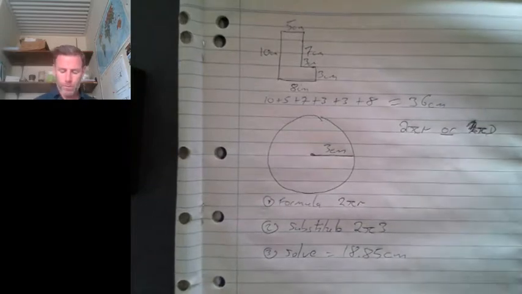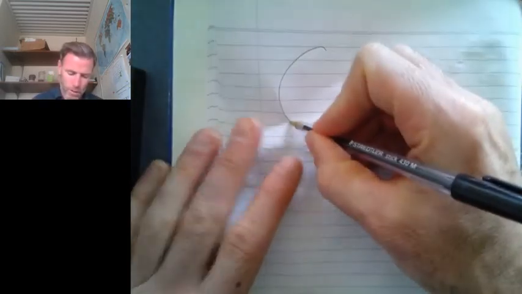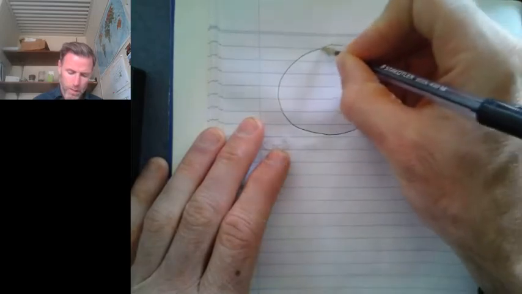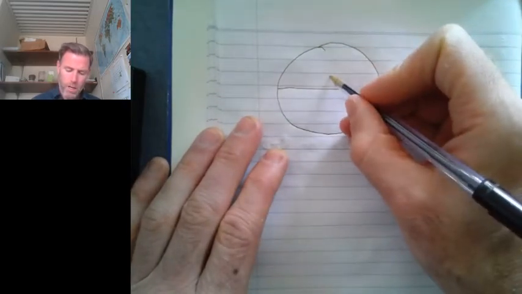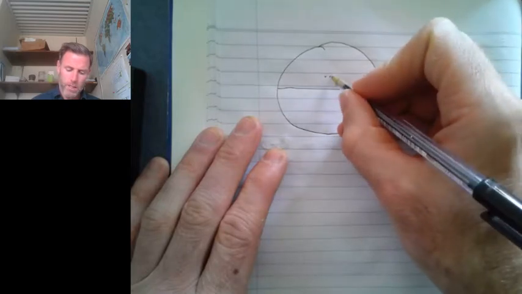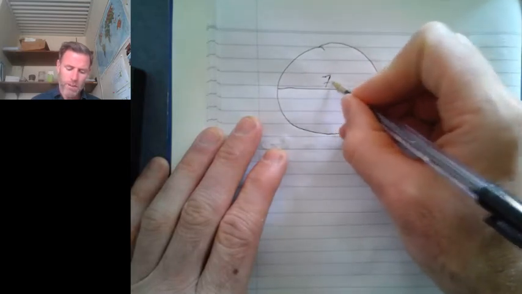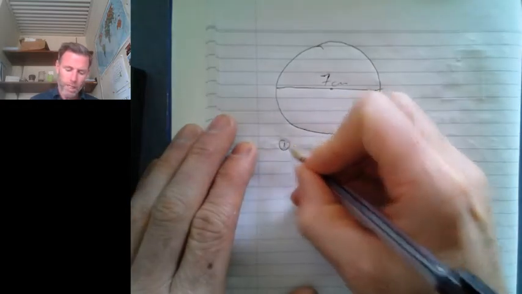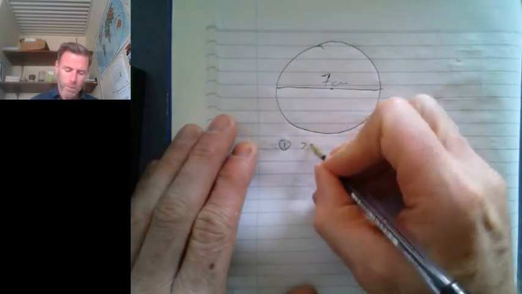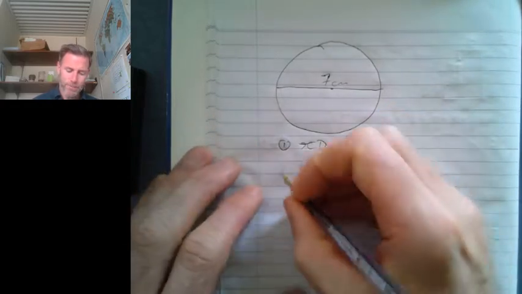Similarly, if I want to do one where I'm given the diameter of the circle, so the diameter is all the way across, here let's say it's 7 centimeters. So the number 1 is again the formula like we did last time, so the formula here is pi times d.